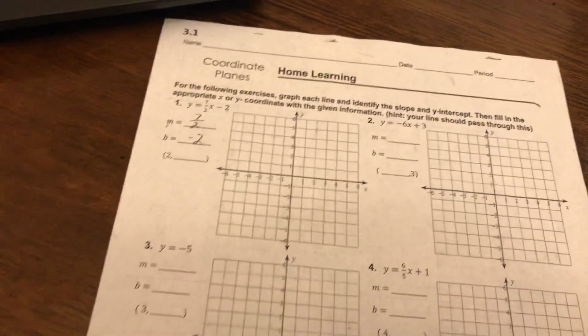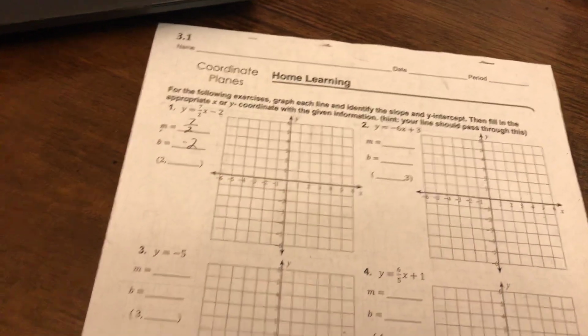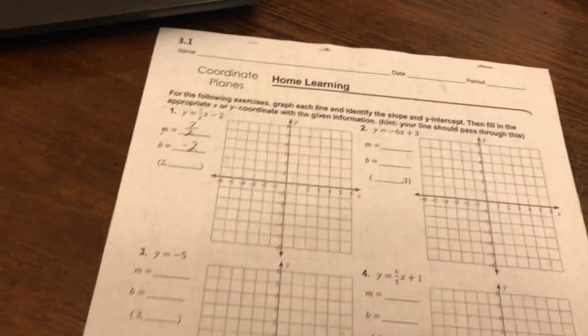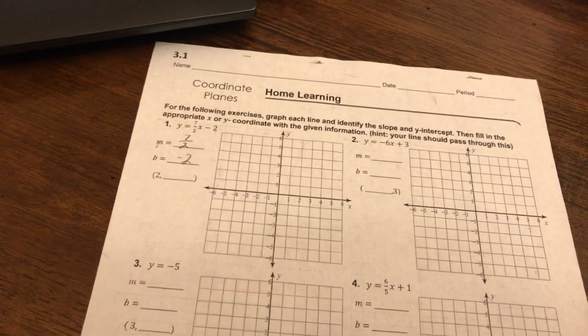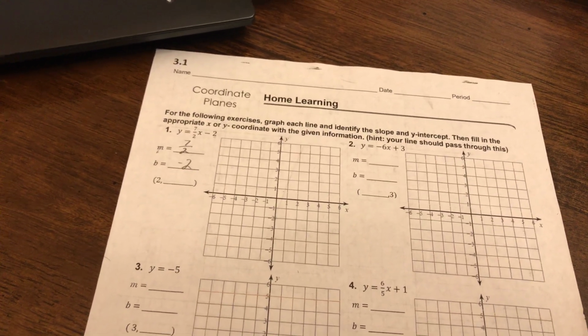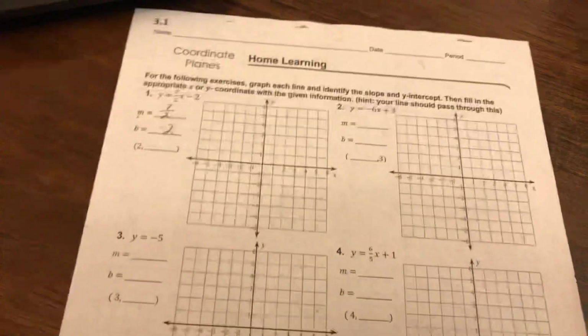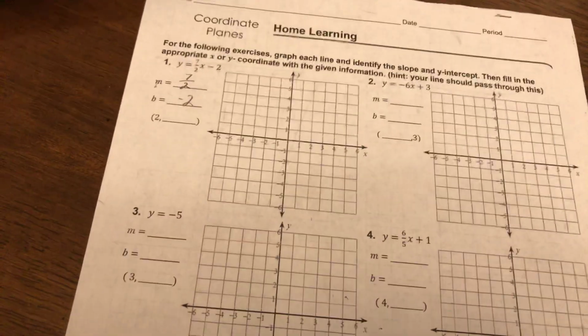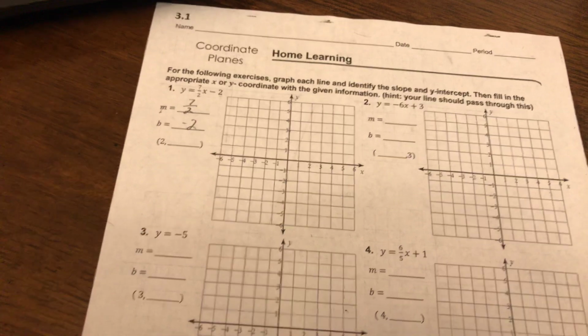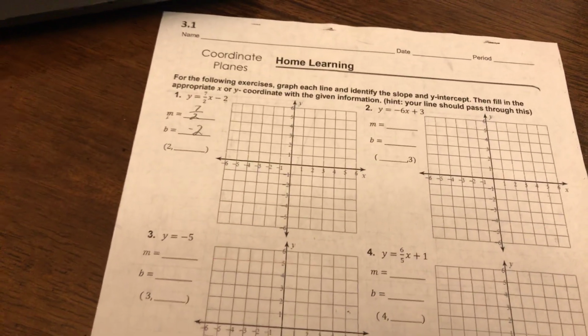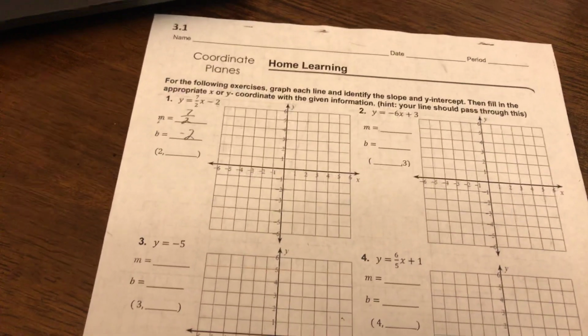In order to graph an equation of a line, we must first identify the slope, which is represented by m, and then identify the y-intercept, which is represented by b. In order to identify the slope and y-intercept, our equations must be in slope-intercept form, which is essentially an equation that has y isolated on the left side. This will leave us with x, and more often than not, a constant, which is a number without a variable, on the right side. For this assignment, all of the problems are already in this form.